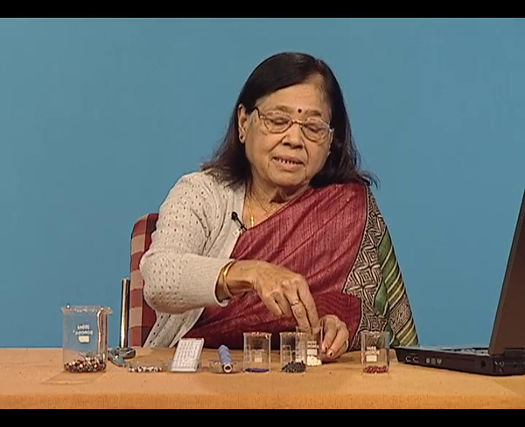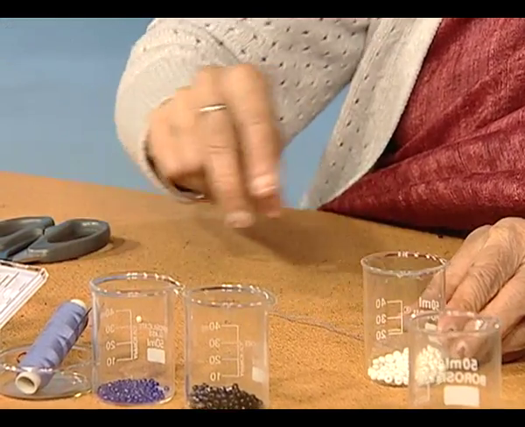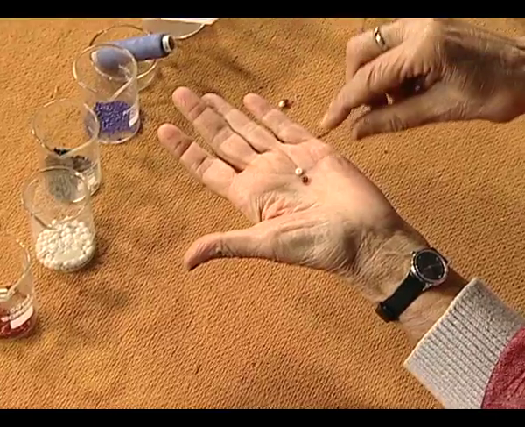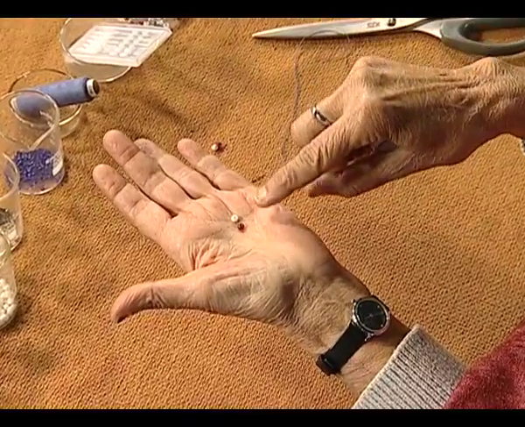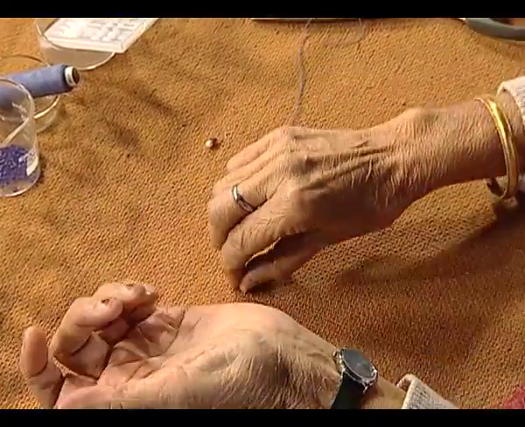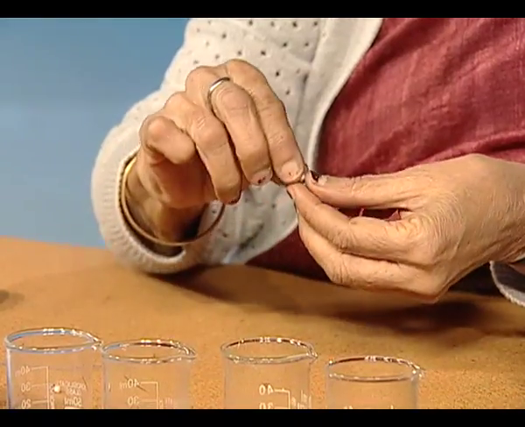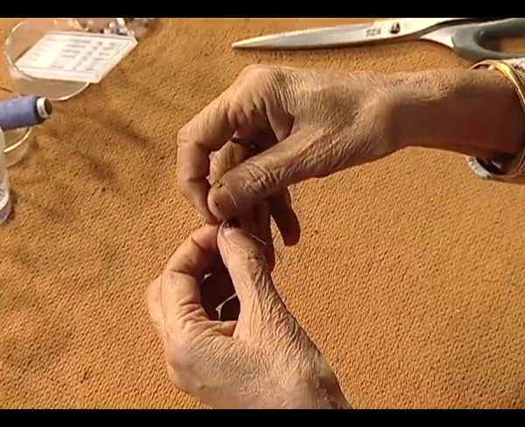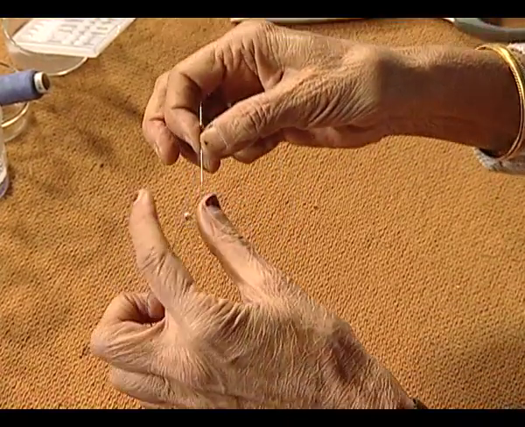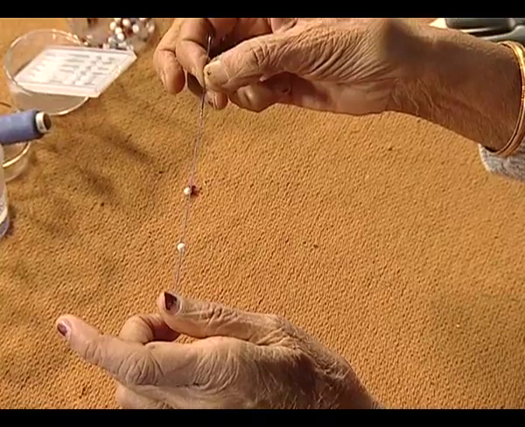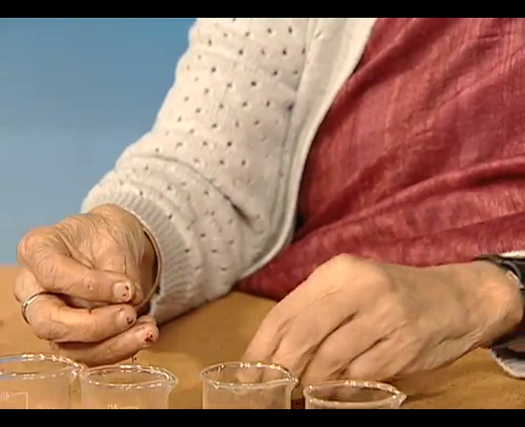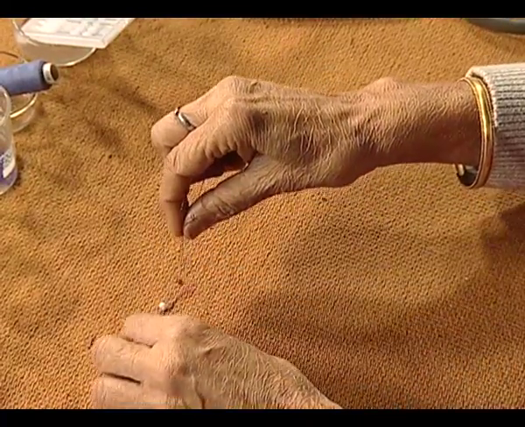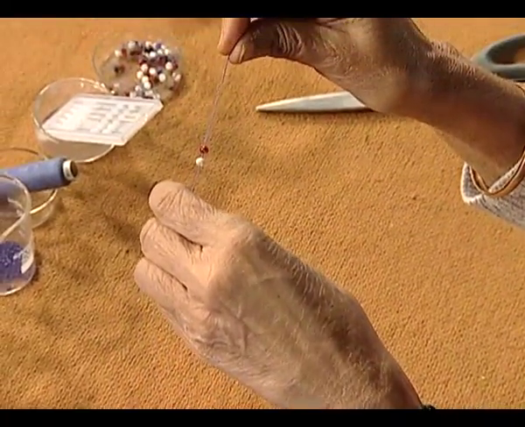Like I have taken out one white and one red. Now these 2 beads I will put together. So this is the white one, it has come into the thread. Now I will put red, it has also come in the thread.